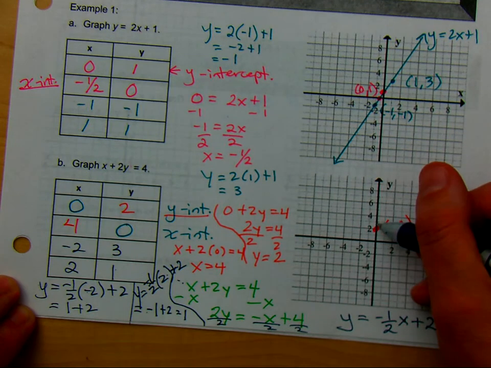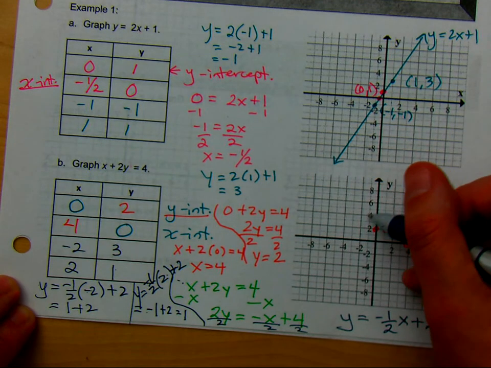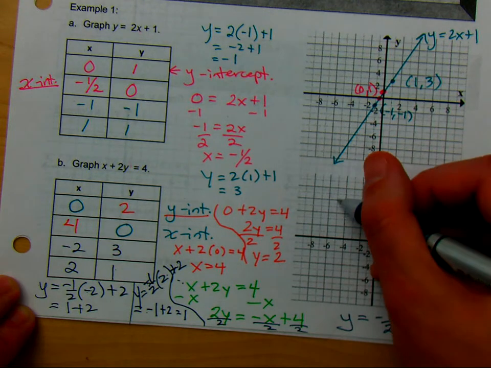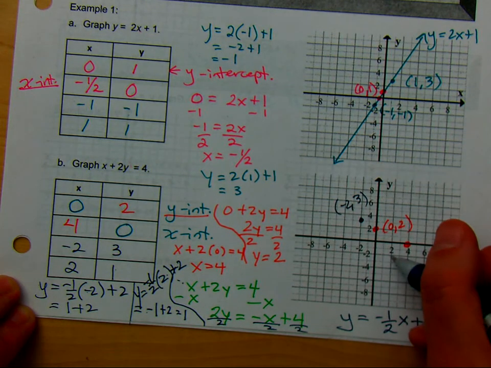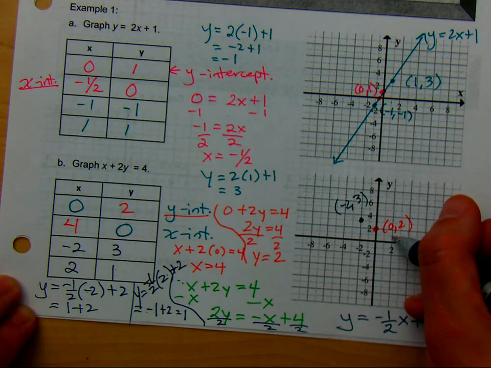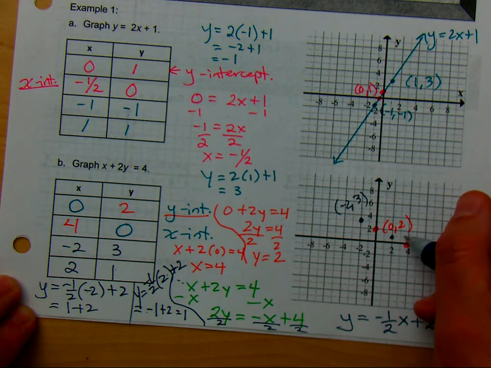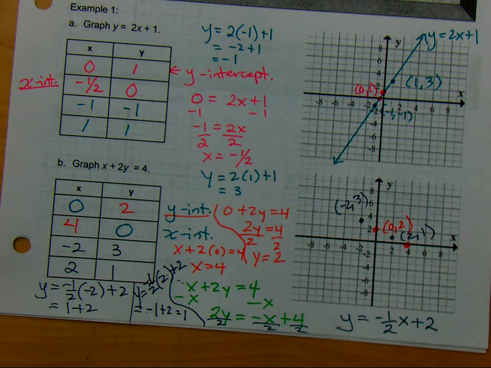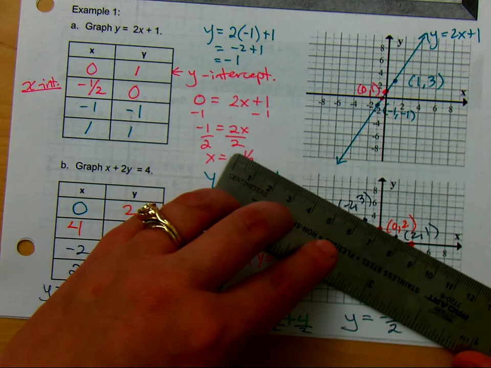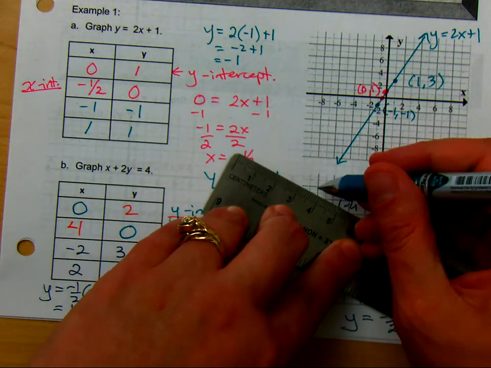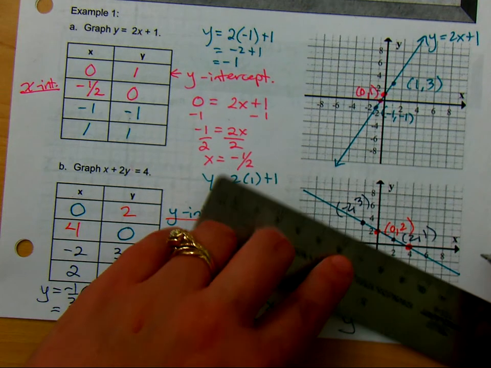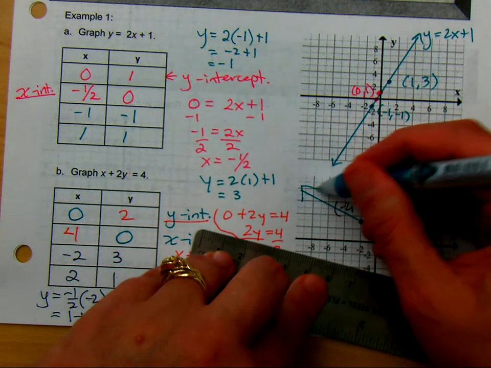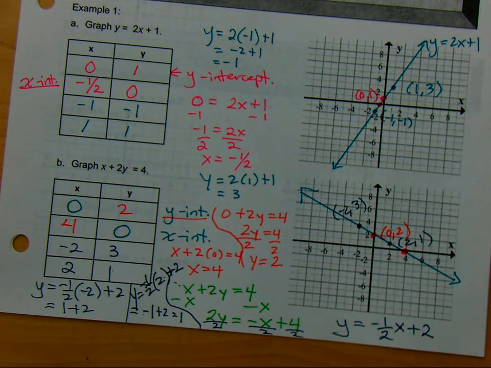So these other points, (-2, 3) and (2, 1), should be on the line as well. (2, 1) is here. You see how all of my points will form a straight line. If you find that your points are not forming a straight line, that is an indication that one of the points is incorrect.